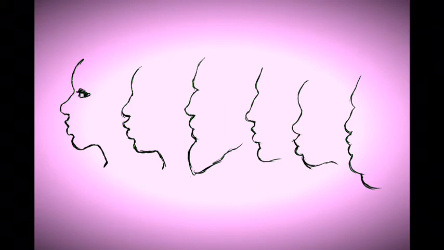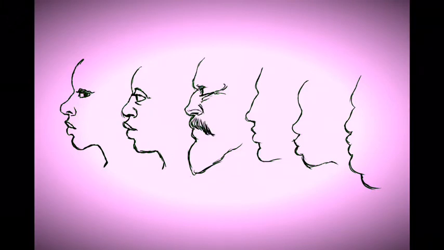Let's review that a 5-point profile has a brow, a nose, an upper lip, a lower lip, and a chin. These are all integral parts of the 5-point profile. If we leave one of them out, we're going to get a vastly different profile. So even though these faces look different, they all contain the same 5 points.